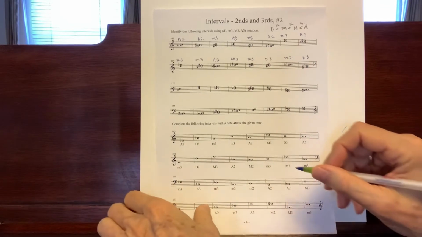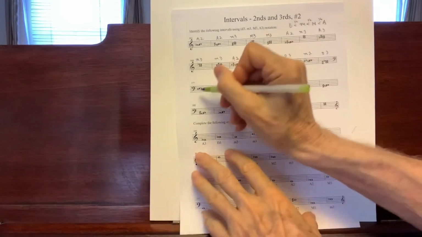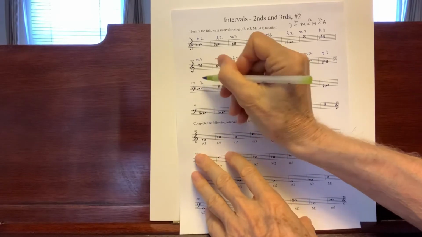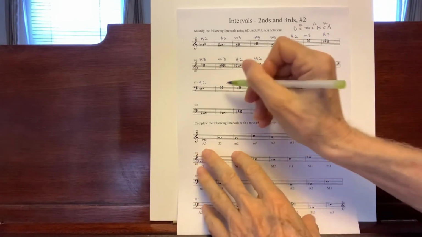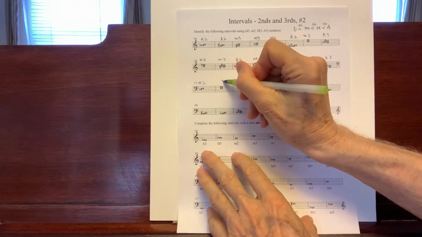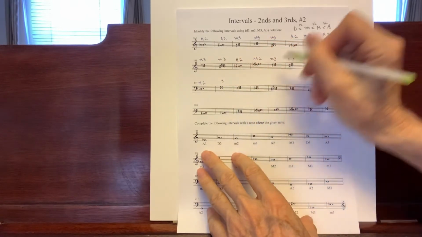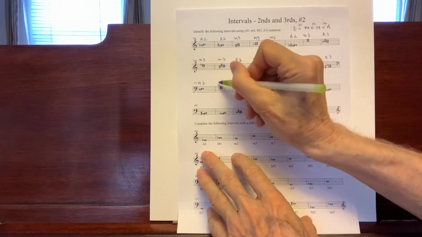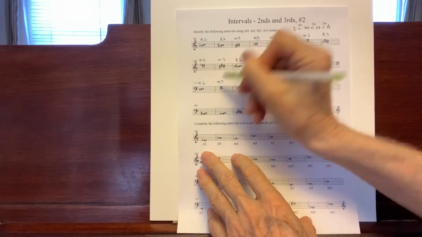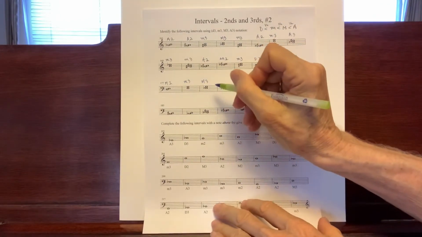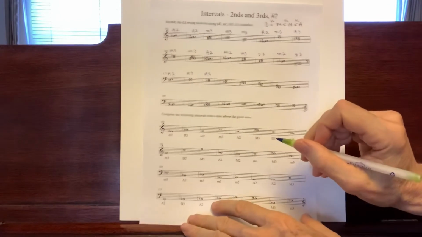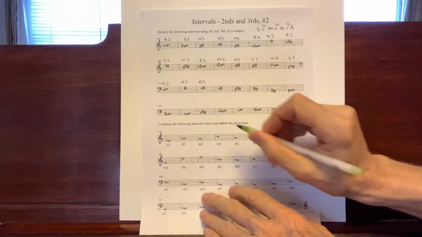All right, we're in bass clef now. We have a D to an E, that's a second, and it's a major second because it's 1 to 2 of the D scale. And what's E to G? It's a third. I know that E to G sharp is major, therefore E to G is minor. And we have E flat to G. Well, we automatically know that that's a major third because we know our E flat scale.